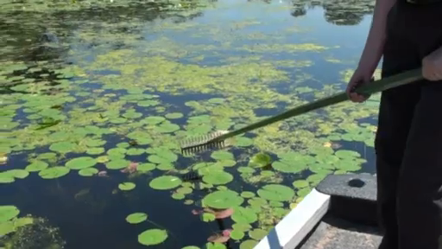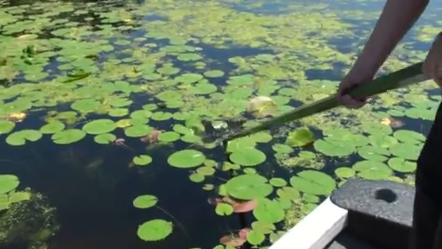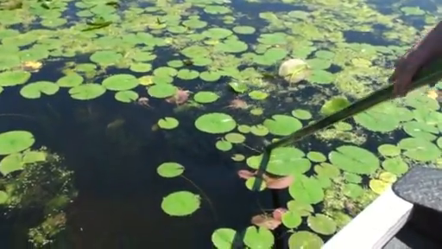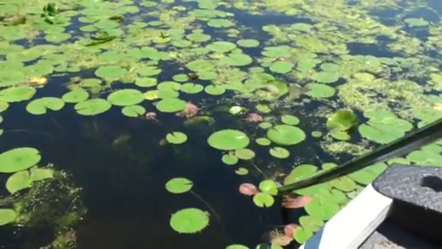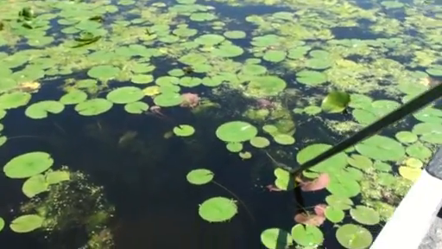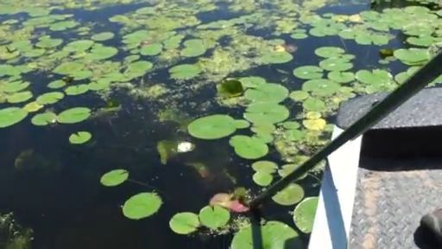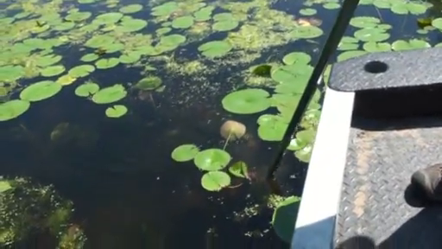I'll go back to the sheet in a minute and show you where that information goes. So then we rake along the bottom. You can see the plants pulling up there.